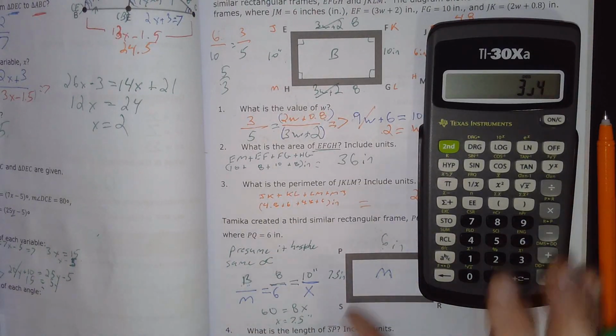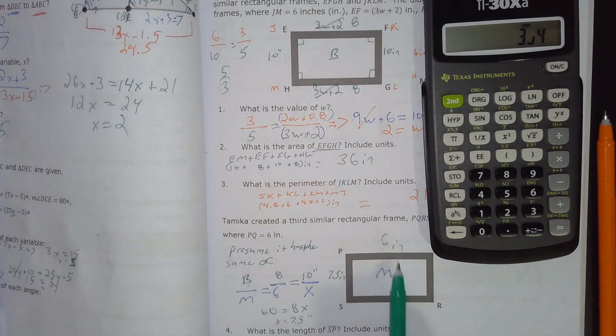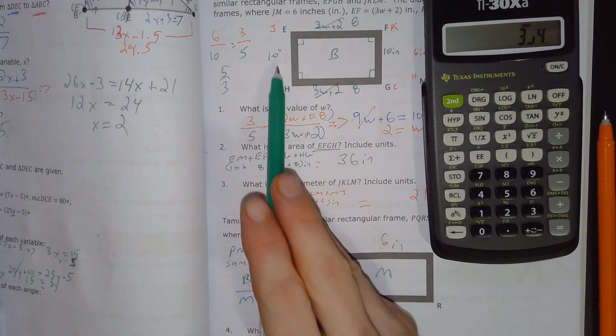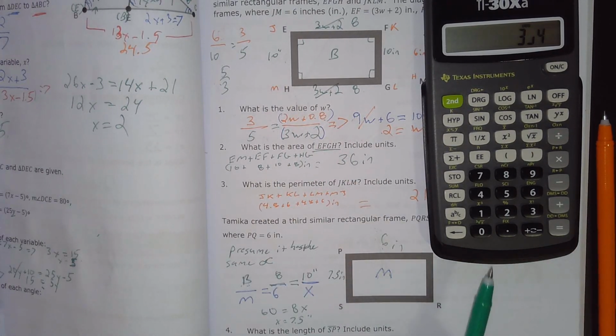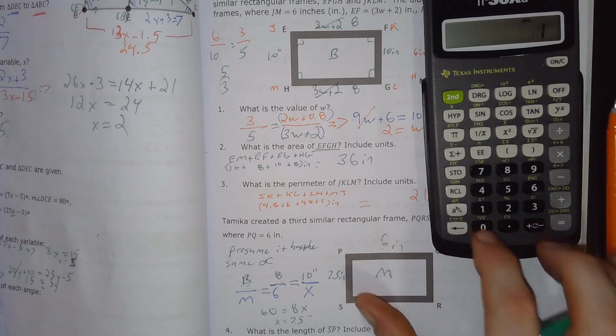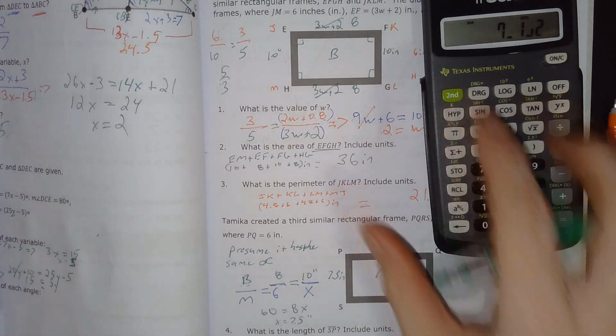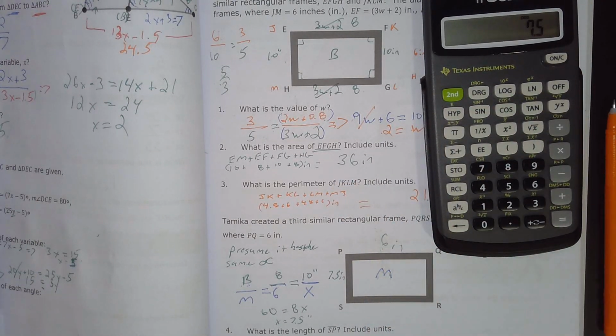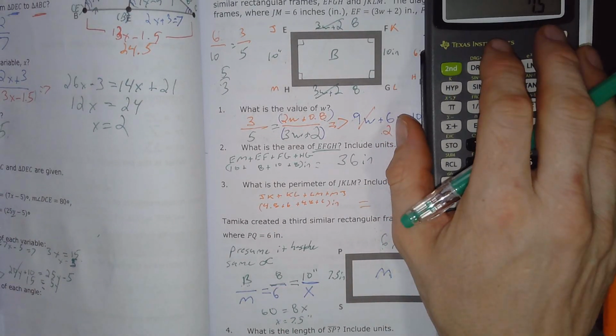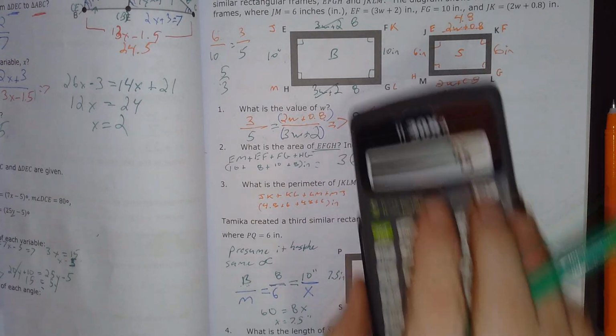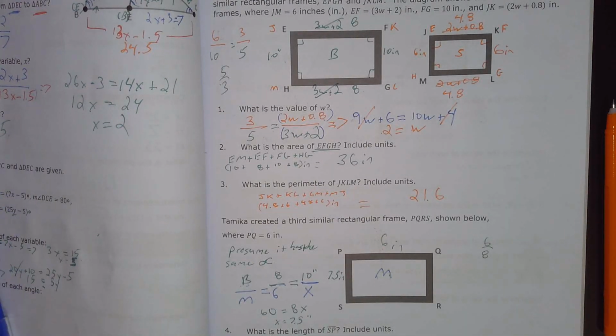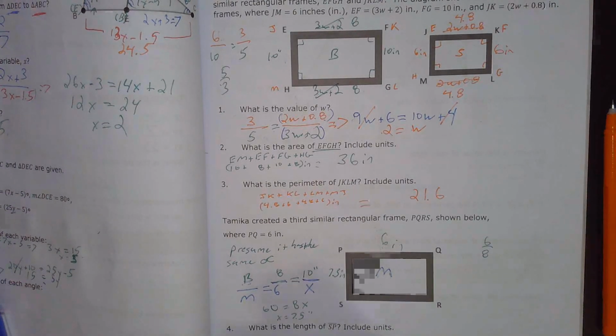3/4. So if I wanted to go, this is 3/4 of that, right? So if I'm going to go 3/4 of that, it's just 7.5. So 7.5 times 10 equals 7.5. So, yep. So the different way to show that, this is just a new proportion. Okay, so this is 7.5.